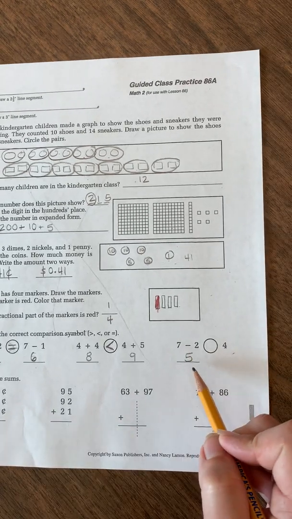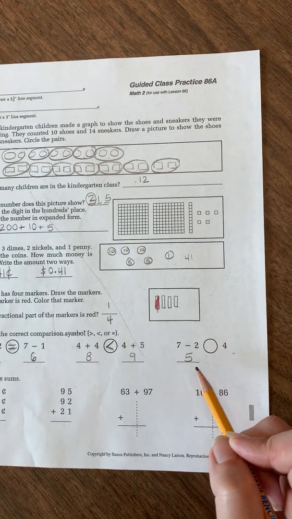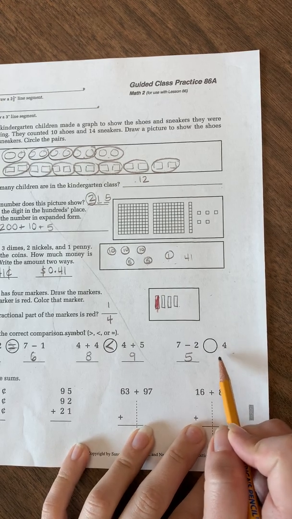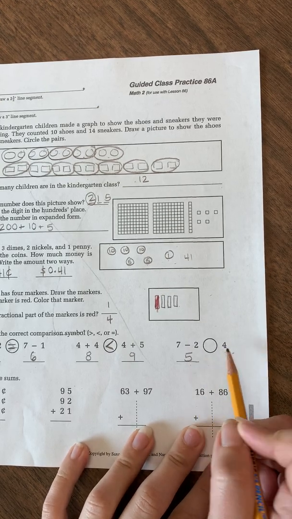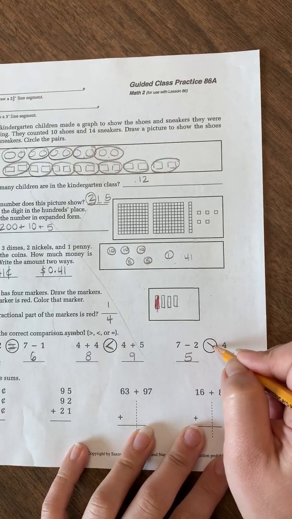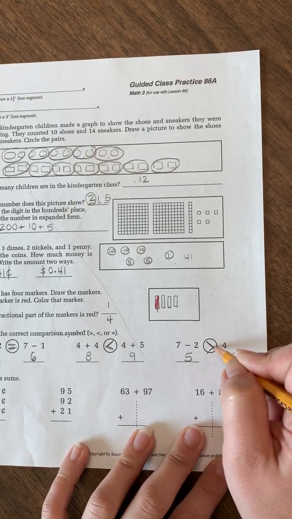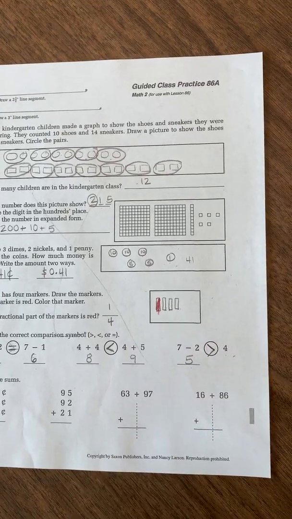7 minus 2 is 5. Looking at 5 and 4, that means my symbol is going to point open towards 5 because 5 is greater than 4.